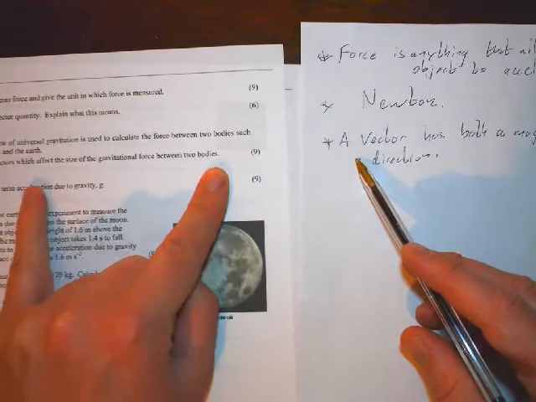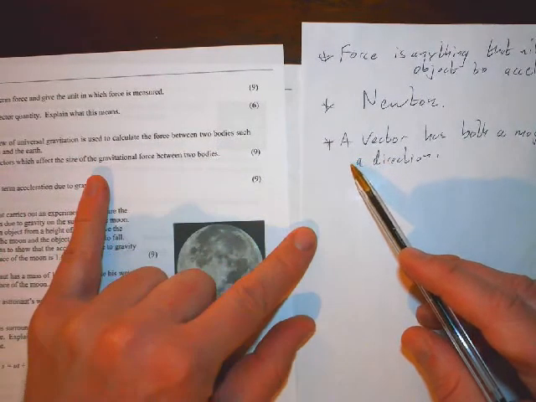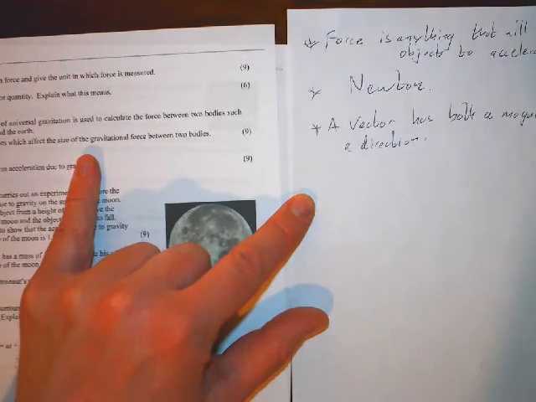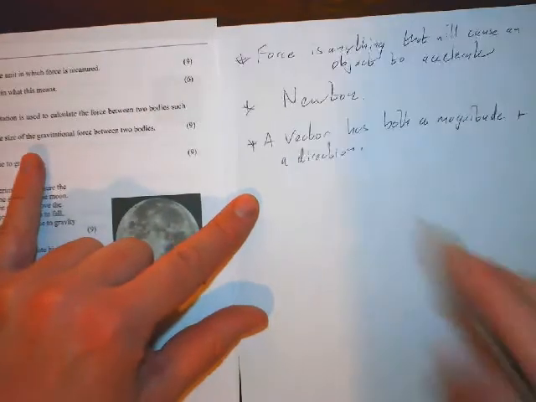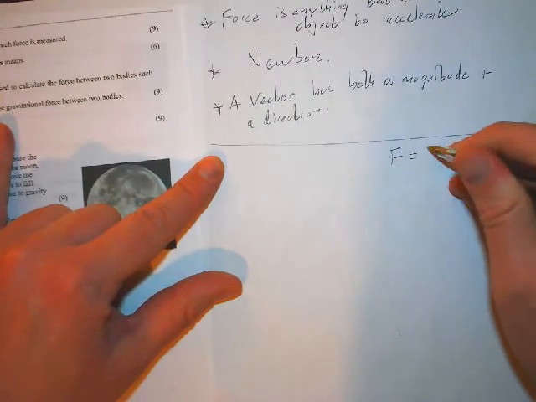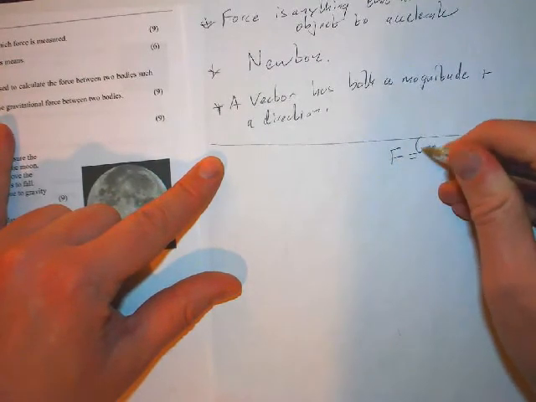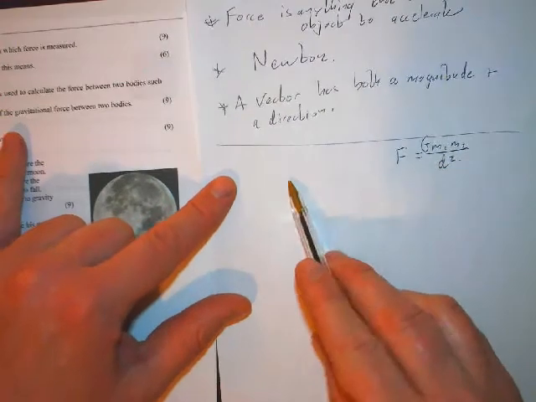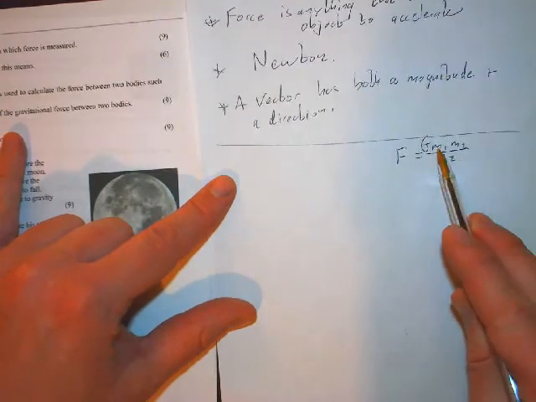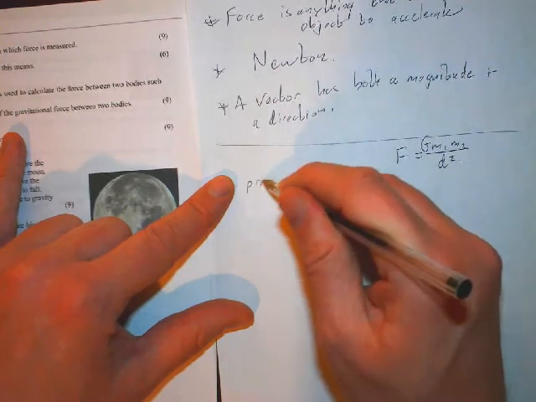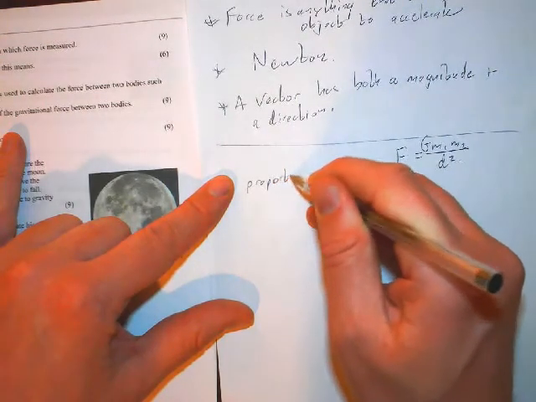Let's keep going. Newton's law of universal gravitation is used to calculate the force between two bodies such as the moon and the earth. Give two factors which affect the size of the gravitational force between two bodies. Now again, make the logbooks your friend. If you look up Newton's law of gravitation, F is equal to m1 m2 times the universal constant of gravity divided by the distance squared. So the force of gravity depends on the masses of the objects and the distance in between them.